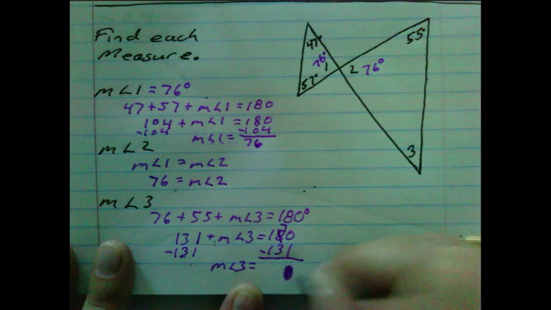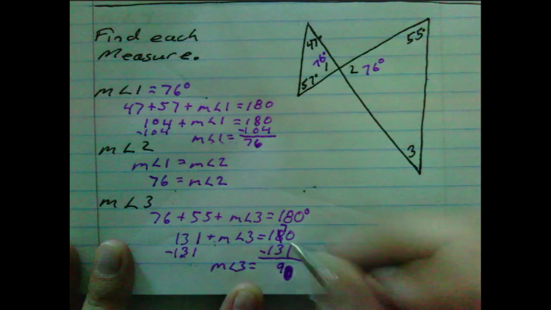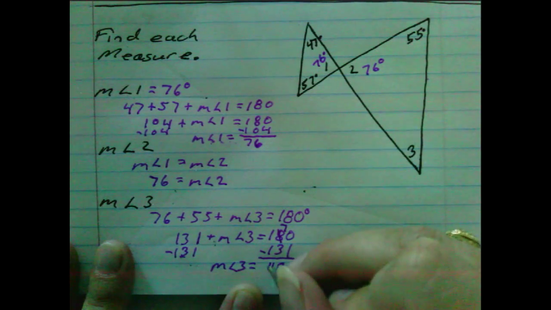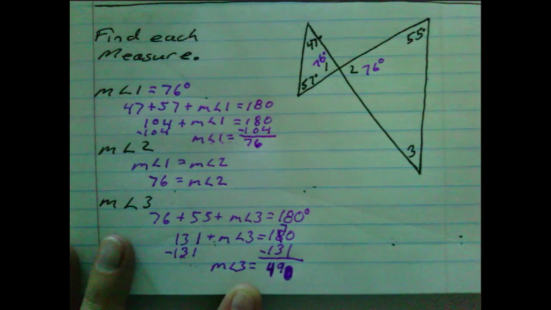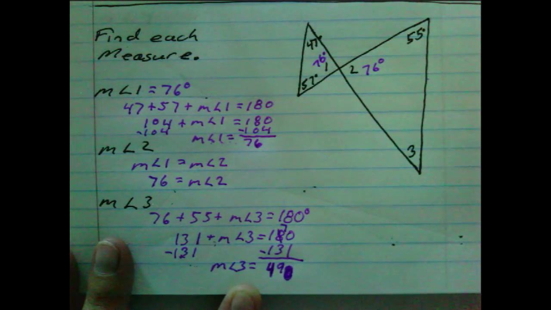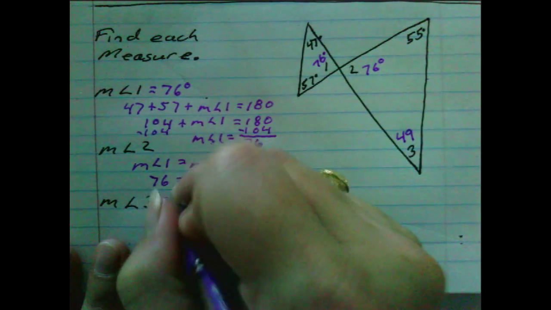9, 8 minus 3, or excuse me, 7 minus 3, 7, 6, 5, 4. I'm really having trouble counting today. So we have 49. 1 minus 1 is 0. So the measure of angle 3 is 49 degrees.